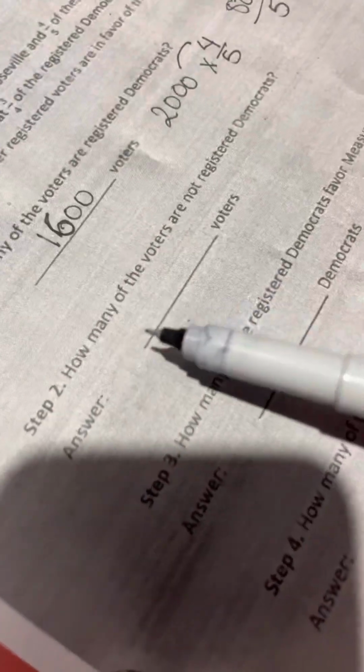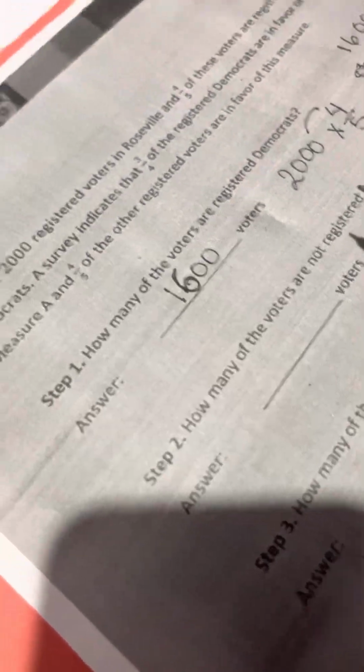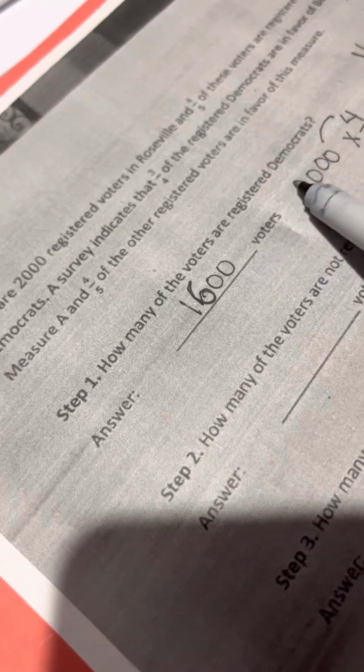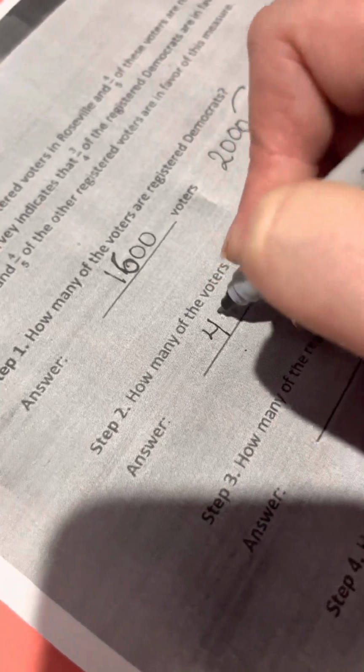So it asks, how many of them are not registered Democrats? Well, if there's only 2,000, and 1,600 of them are Democrats, that means that 400 of them are not.